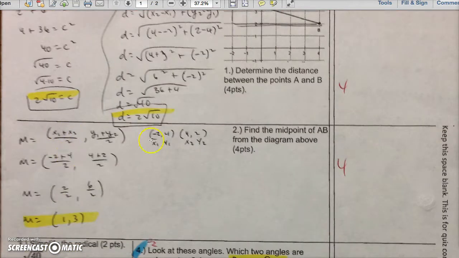So that'd be negative 2 and 4, negative 2, and there's the 4. And then you add those together and divide by 2, and you'll get 1, because 2 divided by 2 is 1. y1 plus y2, add those together, you get 6. 6 divided by 2 is 3. Again, if you switch these, maybe you label these x2, y2, and this one x1, y1, you'll actually get the same ordered pair.